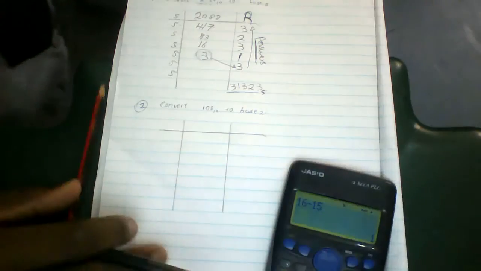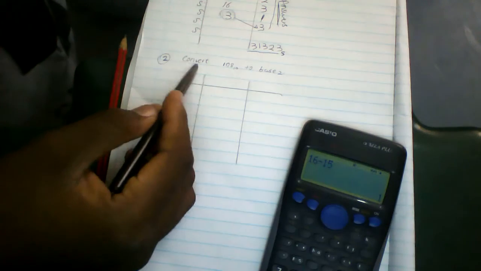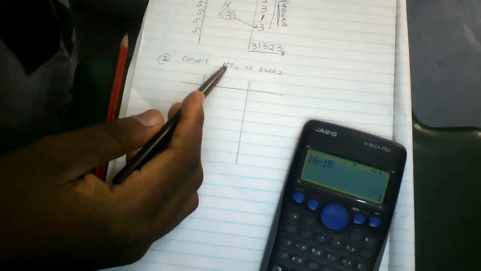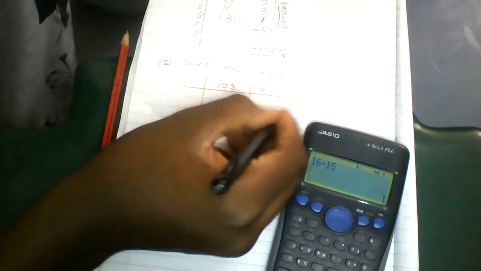Okay, let's continue. Let's move on to our next question. So our next question, we are converting or dividing 108 to base 2. So now we have got our 108, and then you put your R where we are going to have our answer. Remember to put your answer, to remember that this is your answer, and then we are dividing to base 2. We are converting to base 2, right? Okay, let's get into it.